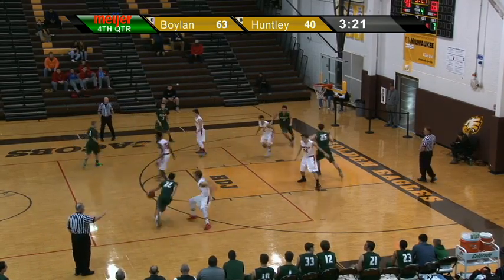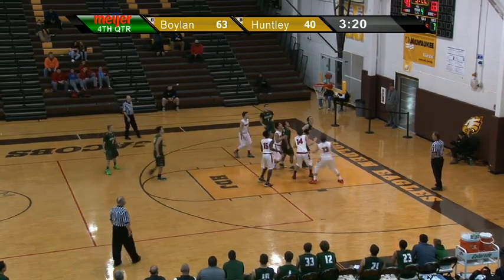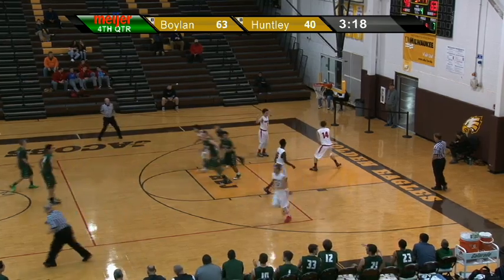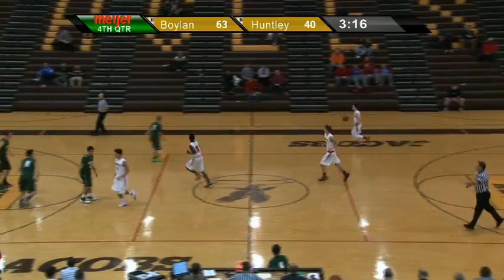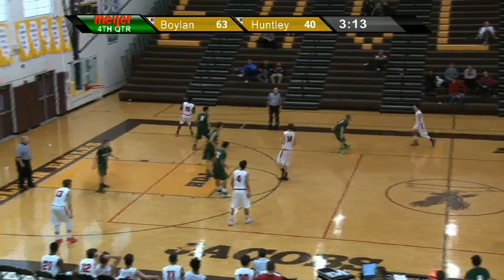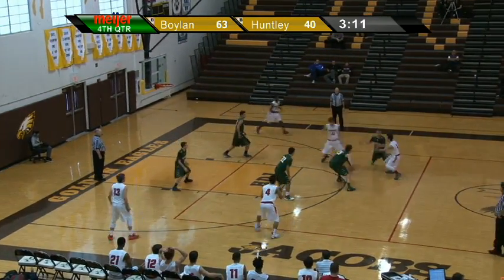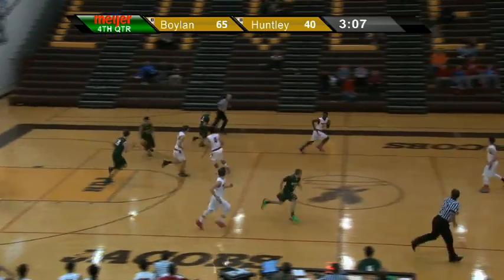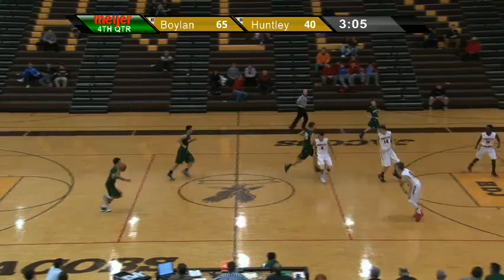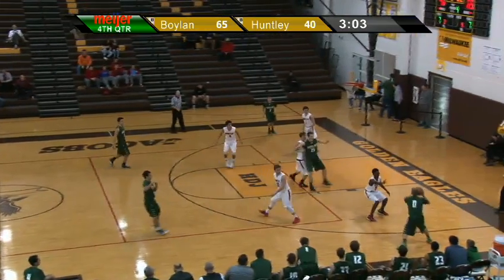So ball's being swung, drive, a layup is good for Boylan. That's Reed Roulette. And now with 3 minutes and 16 seconds left, it's a 25-point lead for Boylan. They saved the best for last here in this one. The shot's blocked, and now Boylan will come back the other way. Frank Alvarez throws it back to Reed Roulette.